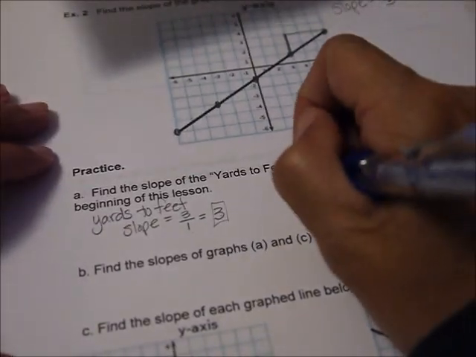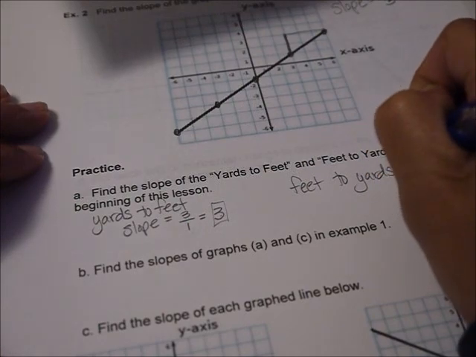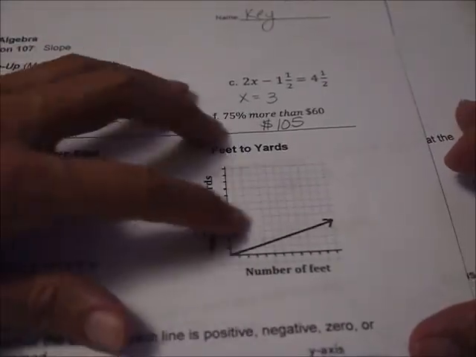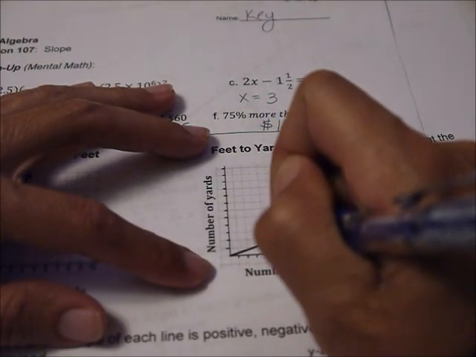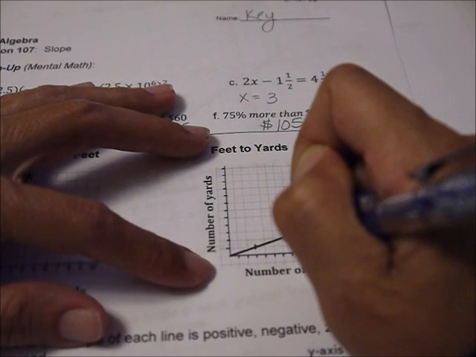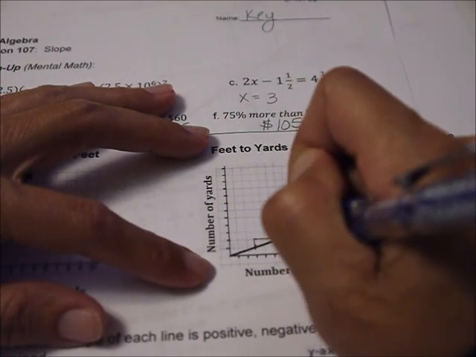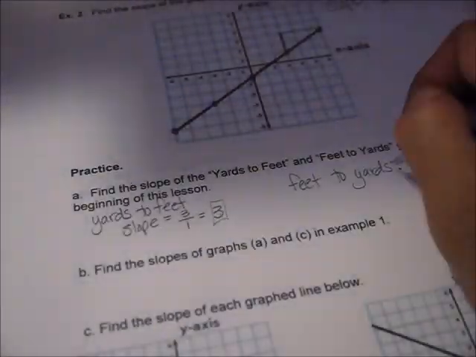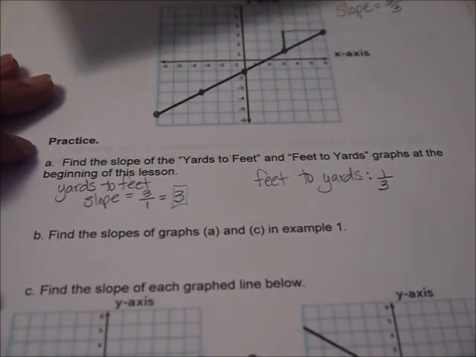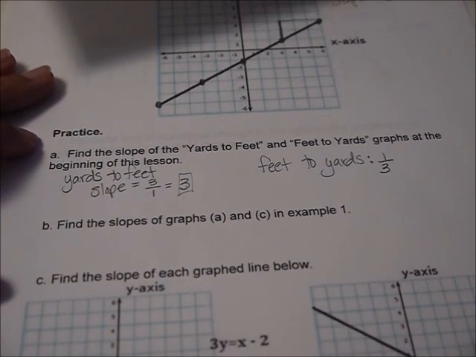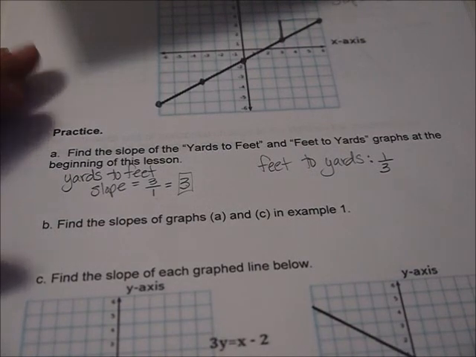Okay, and then the feet to yards, let's look at that one. Looks like it's hard to see. So what if I took a point right here, and then I took that point? It looks like it goes up 1 and over 3. Okay, they're inverses of each other. Isn't that interesting? And that's also positive because you're going up, it's going uphill. Okay, so we're going to find the slopes of the graphs A and C in example 1.